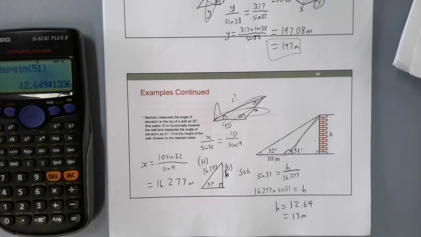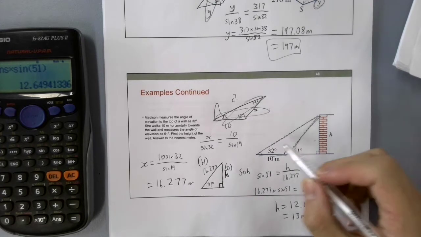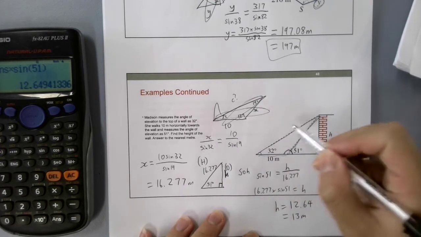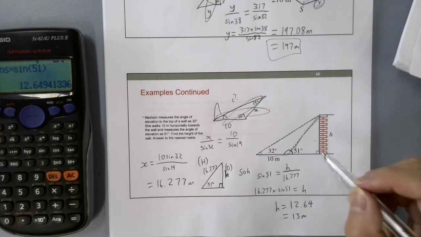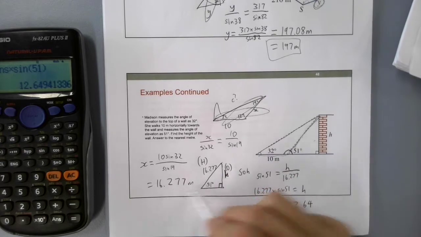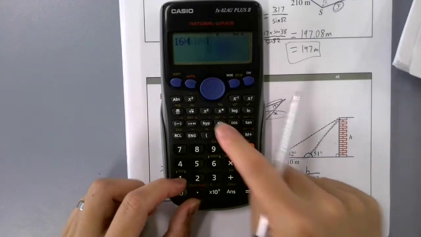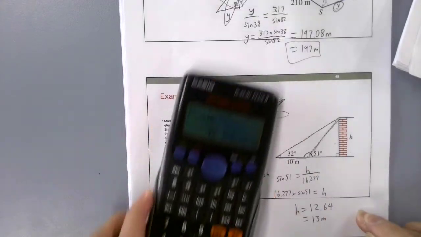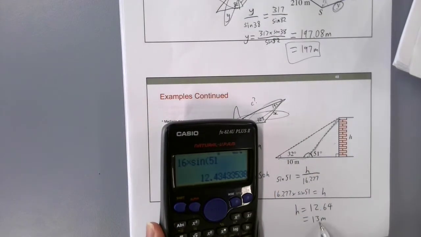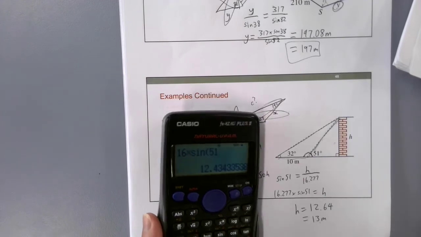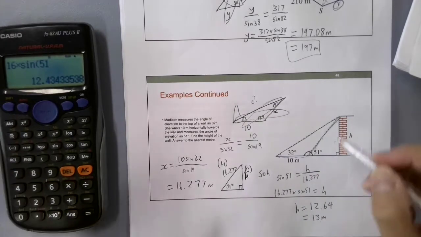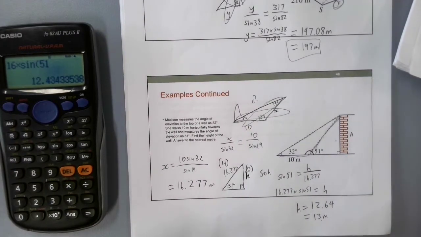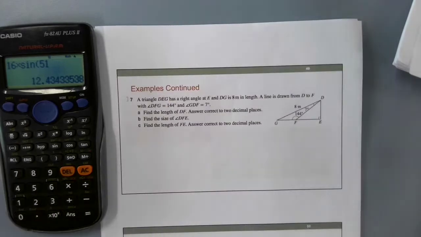Okay, so girls, some of you might have done it a different way. Some of you might have found this one and then used SOHCAHTOA with that. You would still get the same answer. And that's why it's important to leave this to the next few decimal places, because if I just did 16 times sine 51, you'll notice I get 12.4, which is slightly less, rounded down to 13, and that would have gotten you the wrong answer. So be as precise as possible, unless you get to the last step, and that's all you need to do.